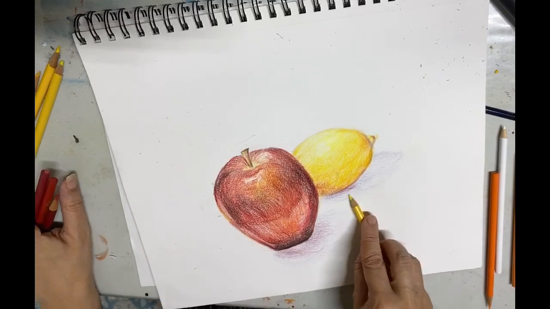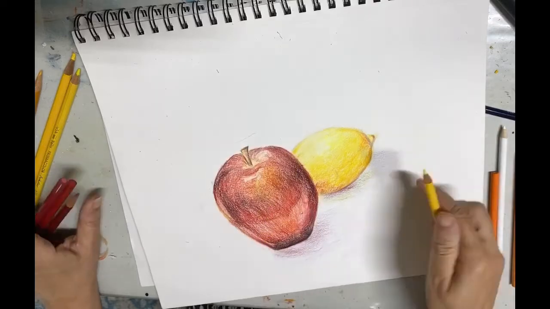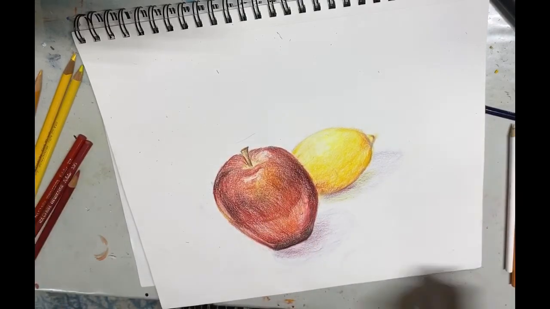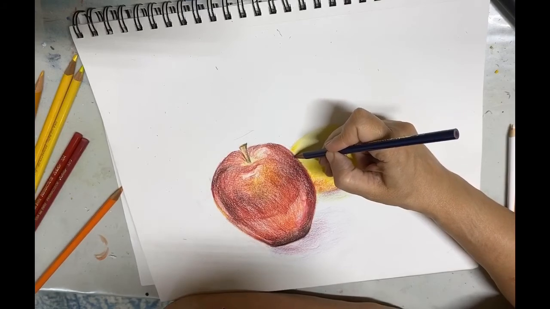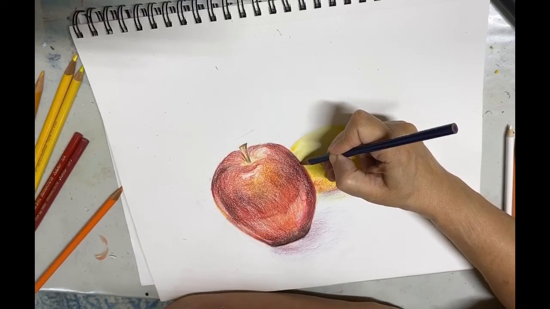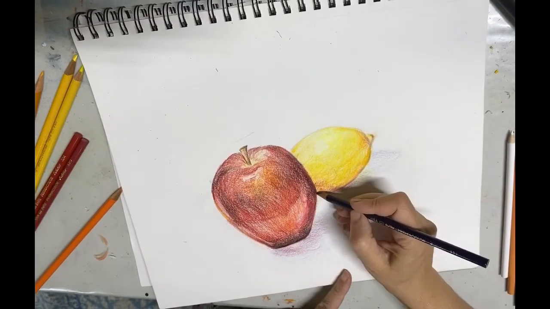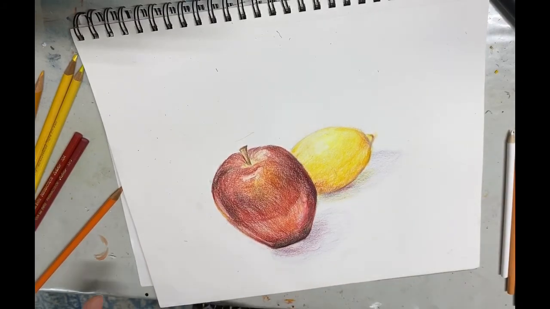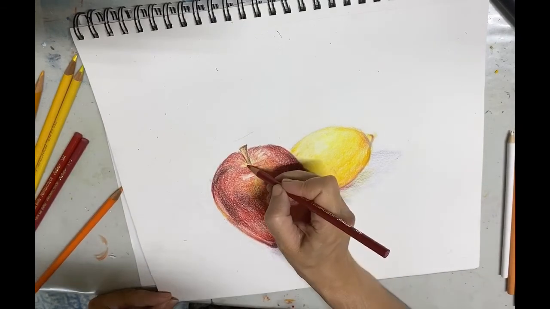After that, I'm adding the reflection of the object on the shadow. Those are the last details you can add to it, and you have time to develop it better. And adding more details.